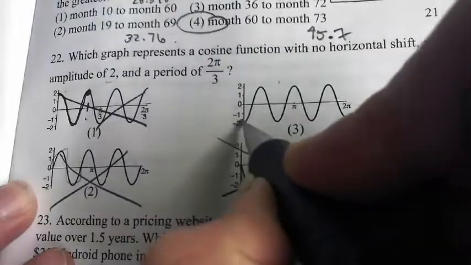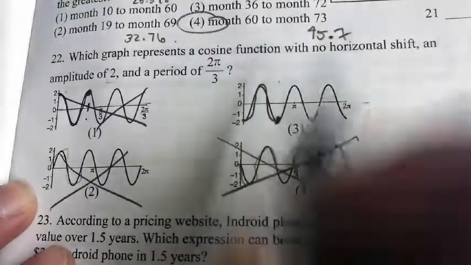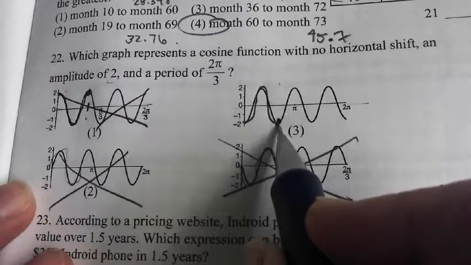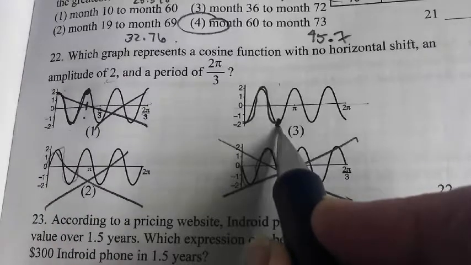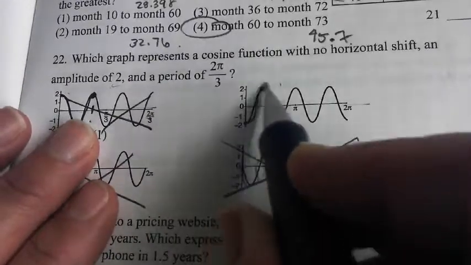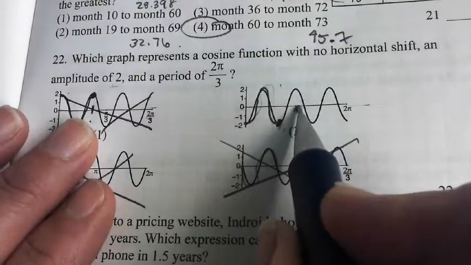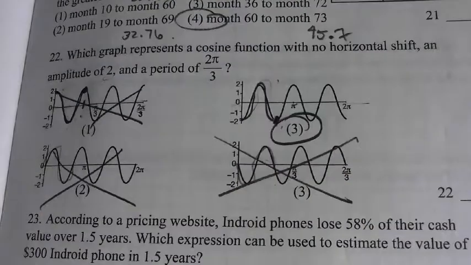So if you do this, is that 2 pi over 3? Well, 2 pi over 3 is 2/3 pi. Is that about 2/3 of the way to this pi? Yes, definitely more so than 1.